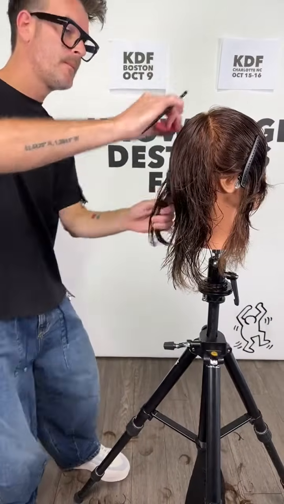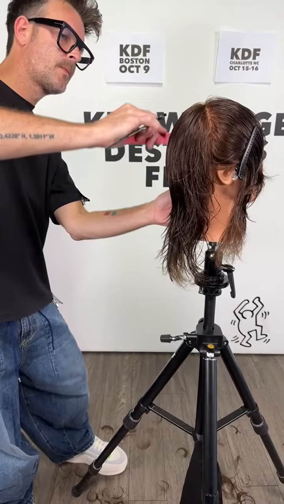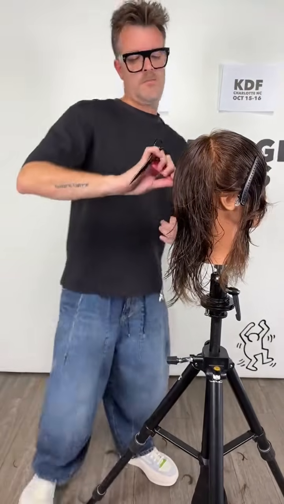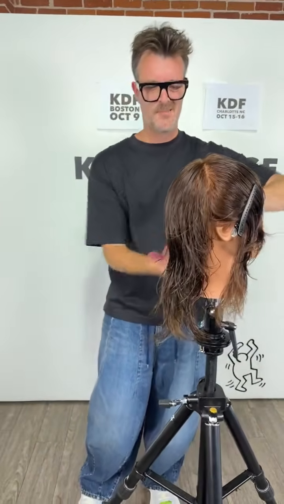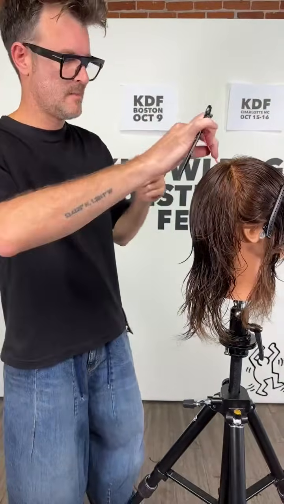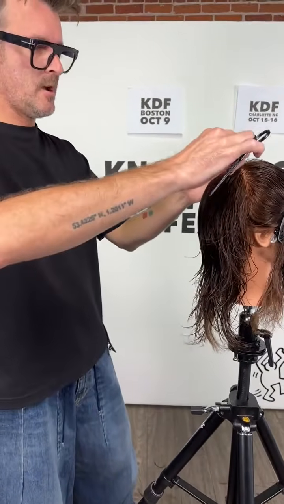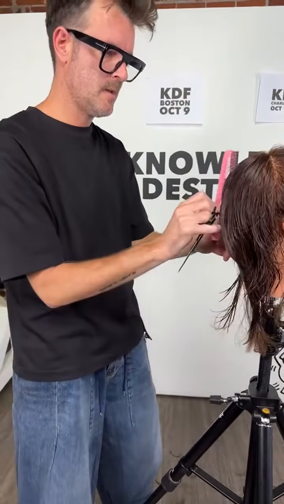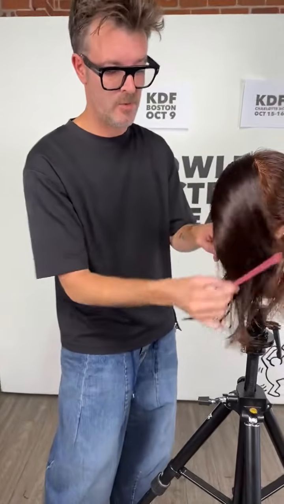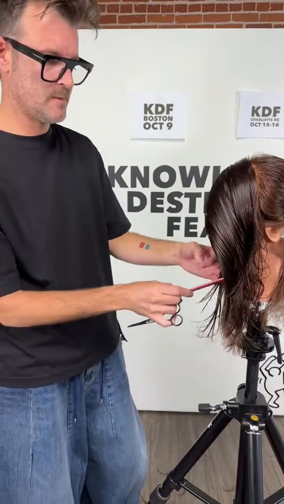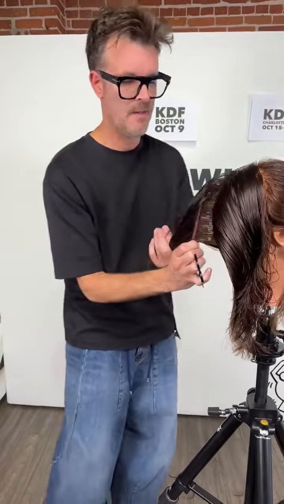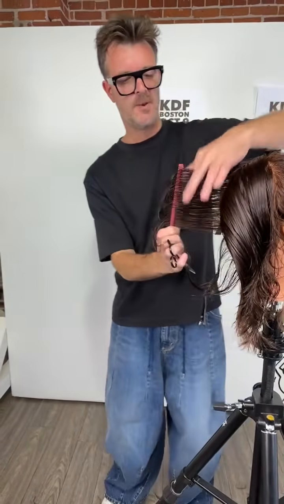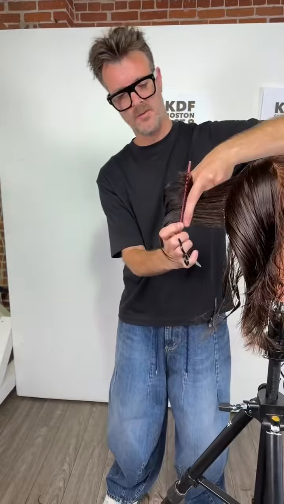Someone asked, do you think it's a good idea to learn how to cut with both hands? I've been asked that a lot in my career. It's not necessary. You know what I mean? It's something you can try to do for sure, but it's not necessary to learn to cut with both hands. I feel it's good to learn to cut or to blow dry with both hands, or iron and manipulate the hair that way. But it's not a necessary thing to cut with both hands.